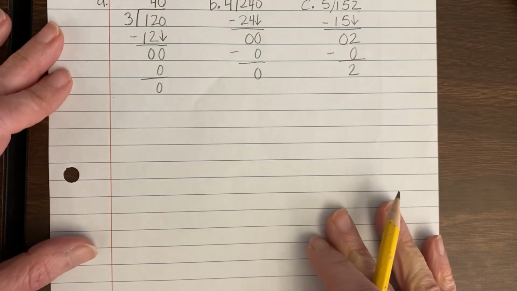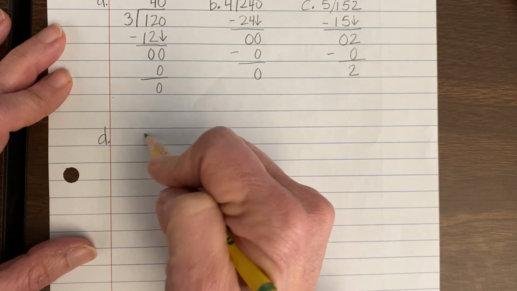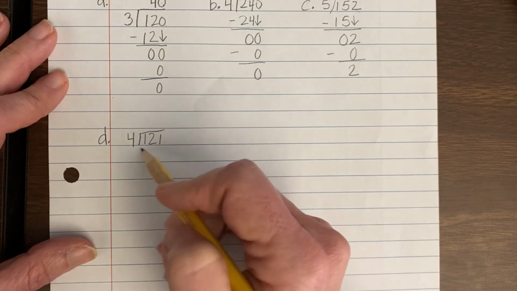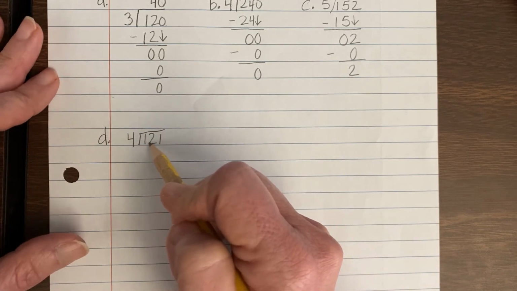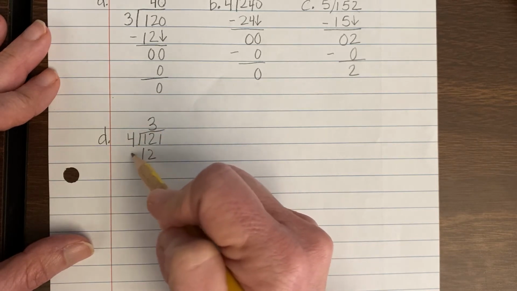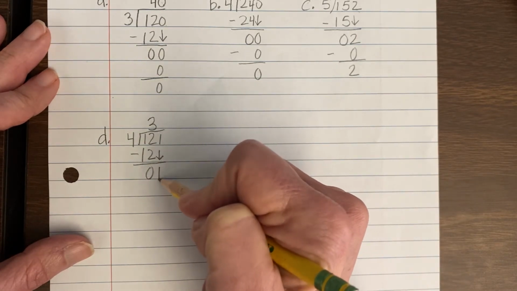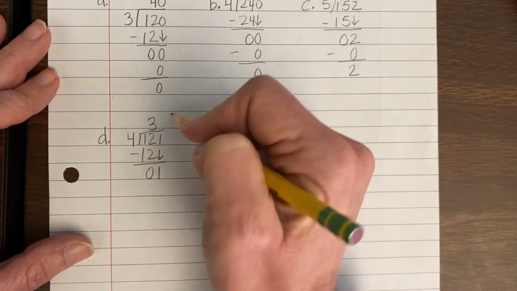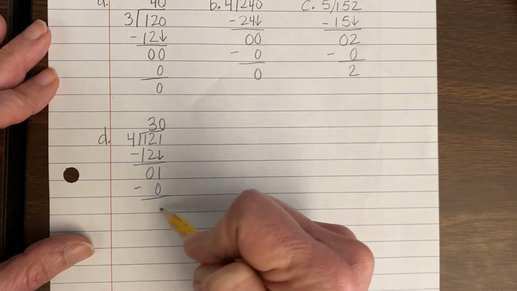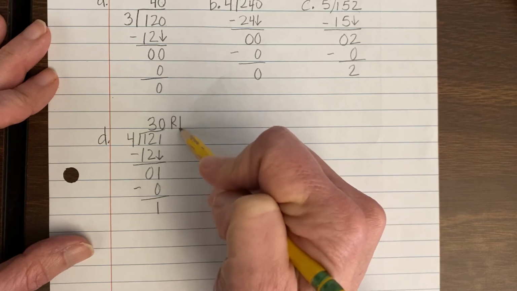Let's try D. D is 121 divided by 4. How many times does 4 go into 12? That's 3. 3 times 4 is 12. When we subtract, we get 0, but we're not finished because we have to bring down this 1. How many times does 4 go into 1? Well, 0. 0 times 4 is 0, and when we subtract, we get 1. So the answer is 30, remainder 1.